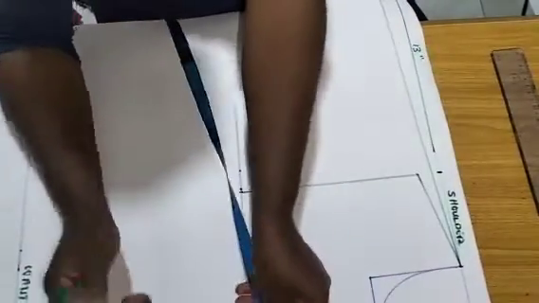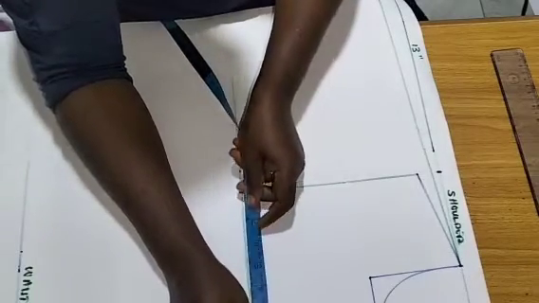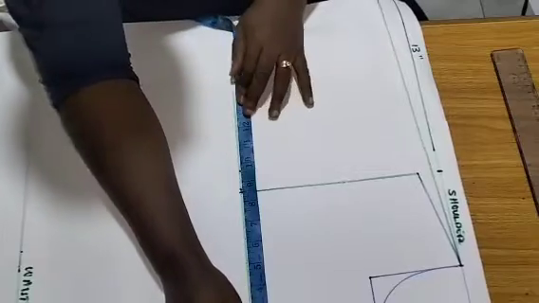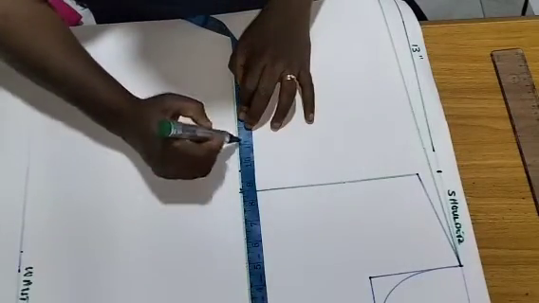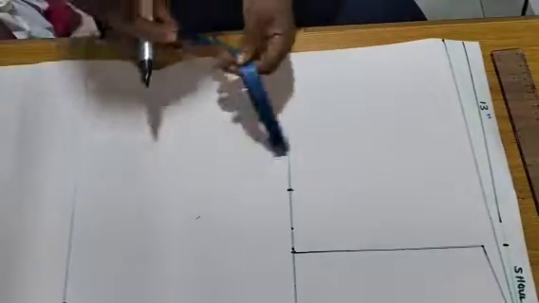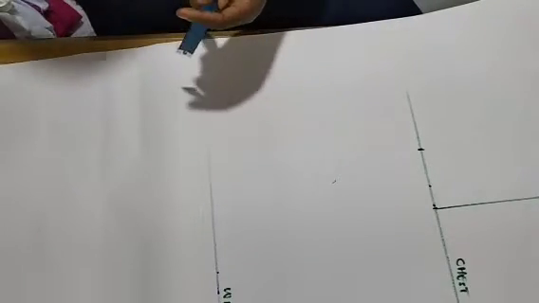Then from here, which is the center front on the chest line, I'm going to take my bust circumference divided by 4. My bust circumference divided by 4 is 11 and a half. I'm going to also take my waist circumference divided by 4. I'll check my record.